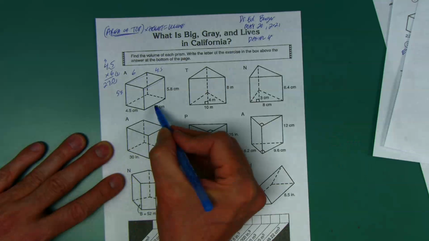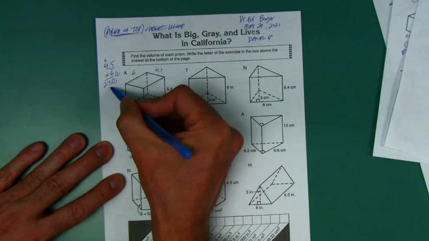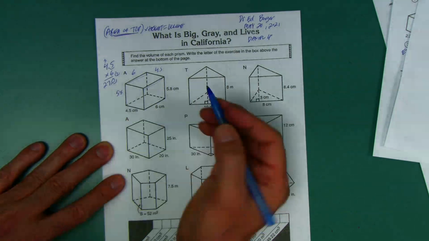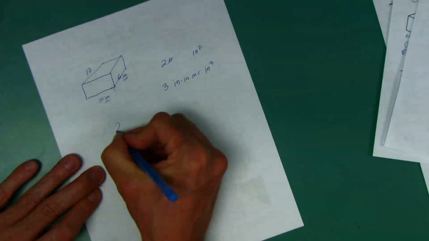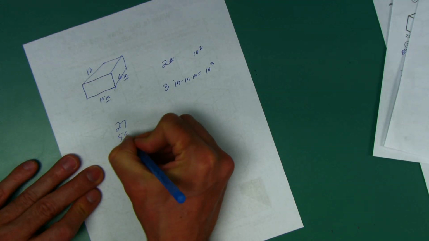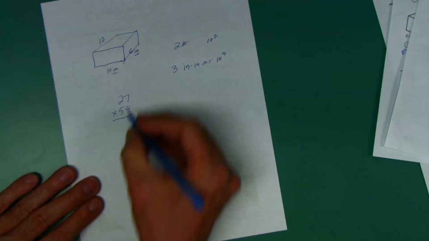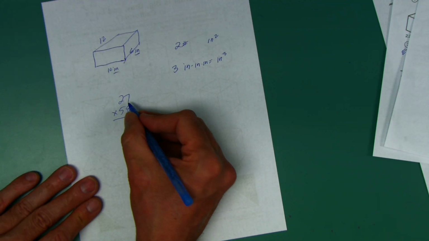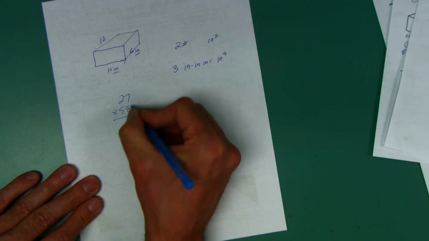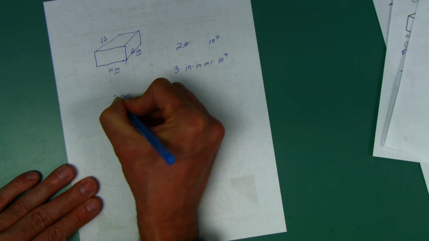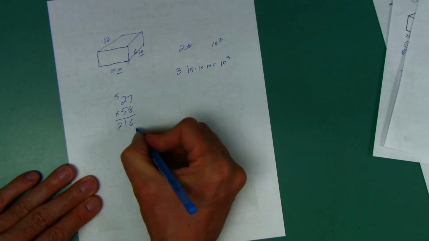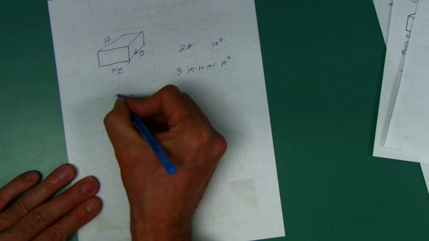Now that was the 6 times 4.5, 27. Now I have to multiply 27, that's the area of the base or the top, times the 5.8. 27 times 5.8. I'm going to drop that decimal now. And I'm multiplying. Now I'm thinking 8 quarters is $2. 8 twos is 16. So that's going to be 216. Let's just double check. 8 times 7 is 56. 8 times 2 is 16 plus 5, 21, 216. Put a placeholder because that 5 is really a 50.